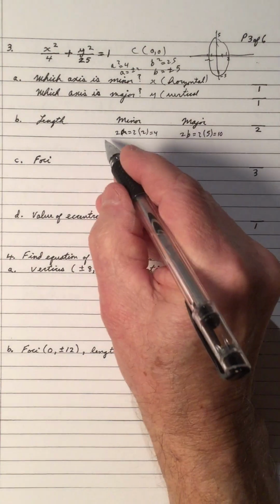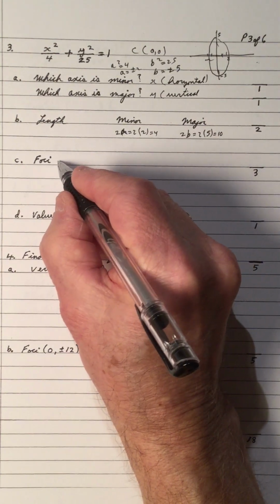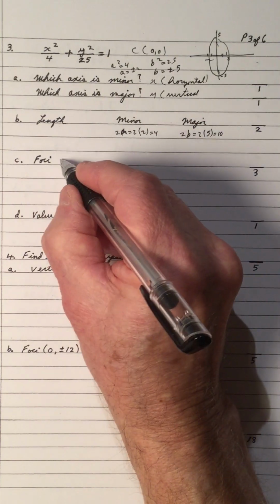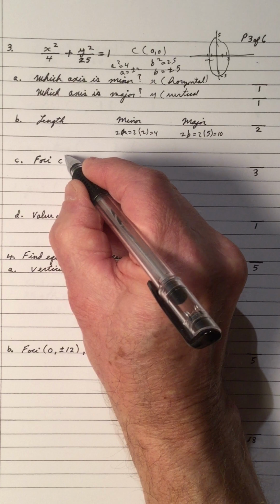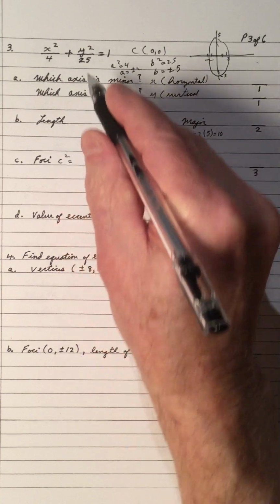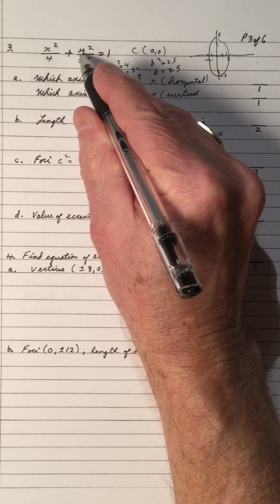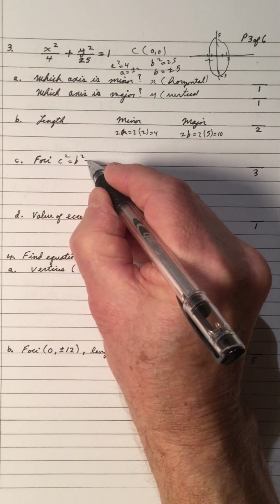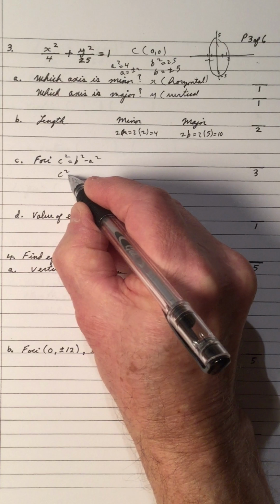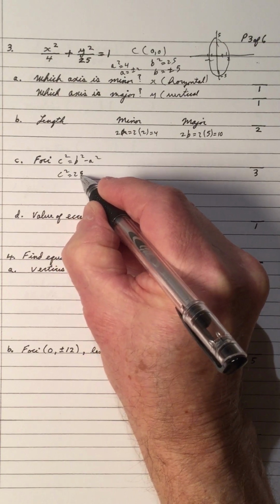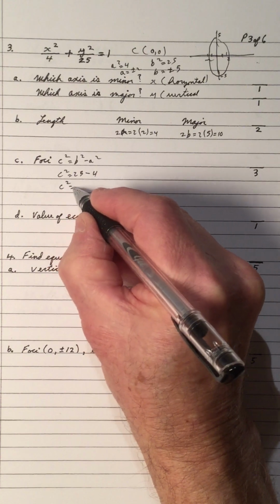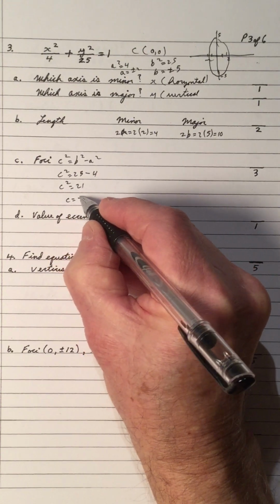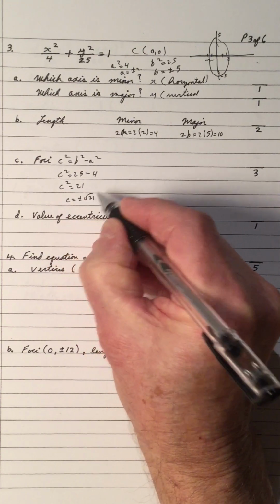And we go with the foci again. So the foci is the distance from the center, so we need c. c squared. In this case, the y is larger, so it's b squared minus a squared. So c squared, b squared is 25, a squared is 4, c squared is 21, so c is plus or minus the root of 21.